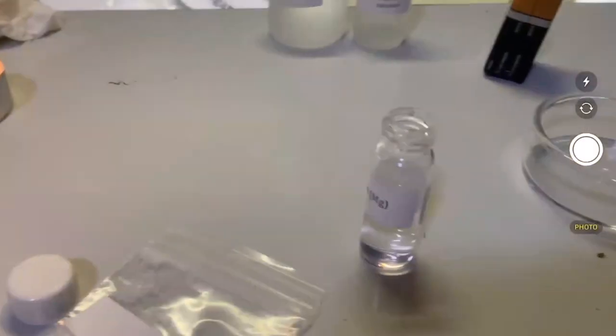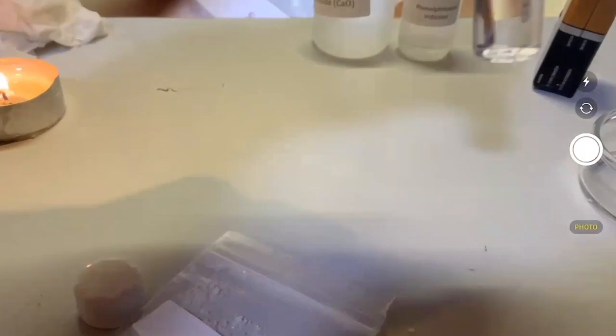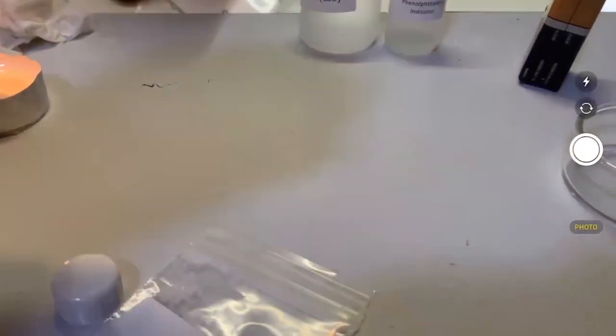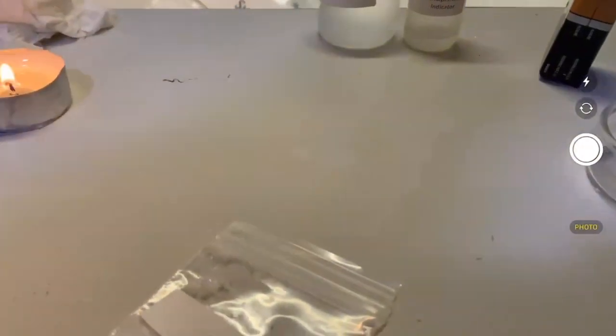If you look real closely, it already looks discolored. I apologize for this label. Let me see if I can close this and then remove this label so that you guys can actually see what's going on. Okay, that should be enough.